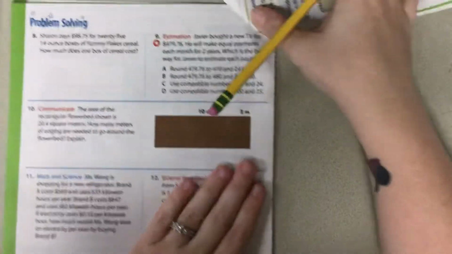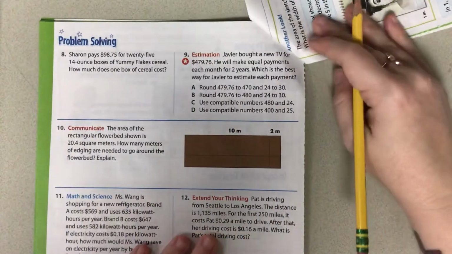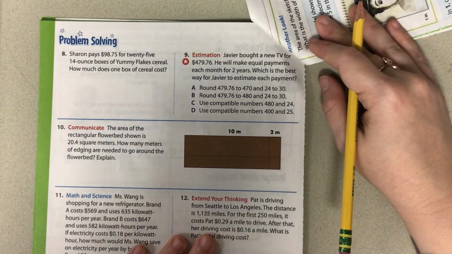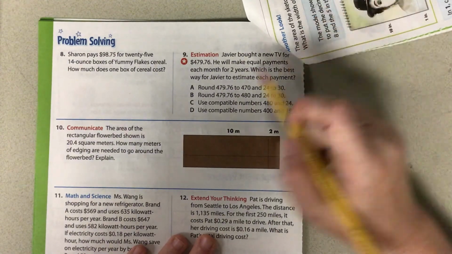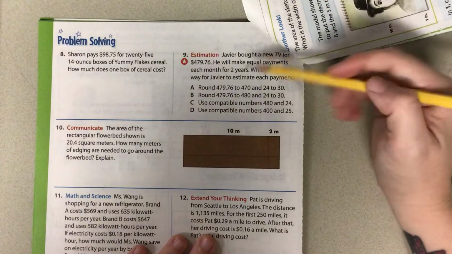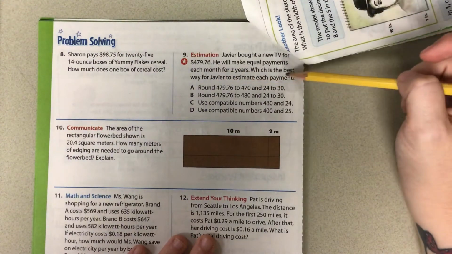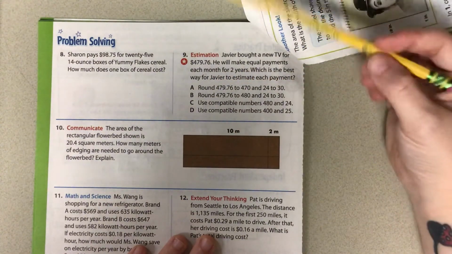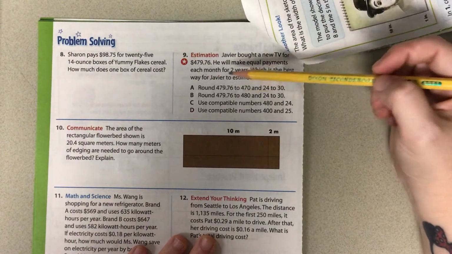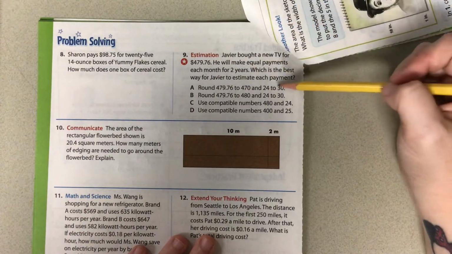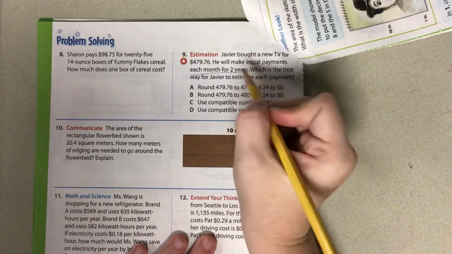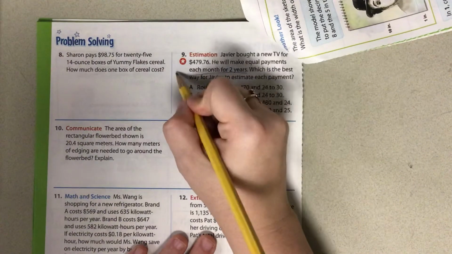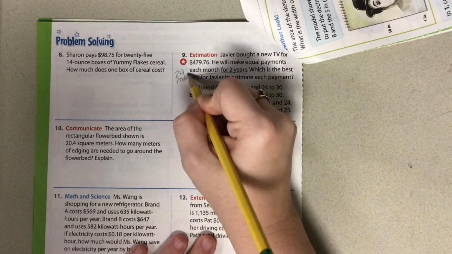We're going to look at question number 9. It says, Javier bought a new TV for $479.76. He will make equal payments for each month for 2 years. Which is the best way for Javier to estimate each payment? It says round 479 to 470 and 24 to 30. They got this 24 because each month for 2 years. So 1 year has 12 months, so 2 years has 24 months.